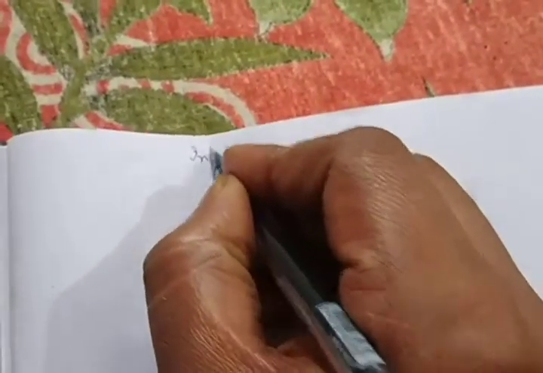Good morning, students. Today we will start a new chapter, which is the last chapter, which is interpolation. Now, what is interpolation?